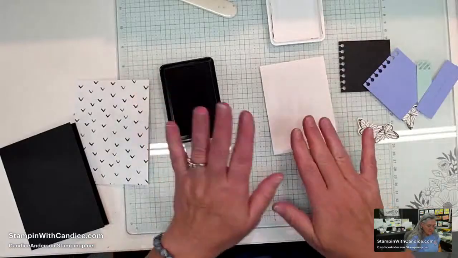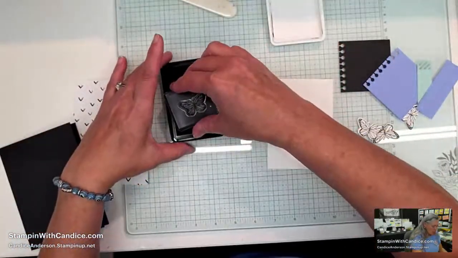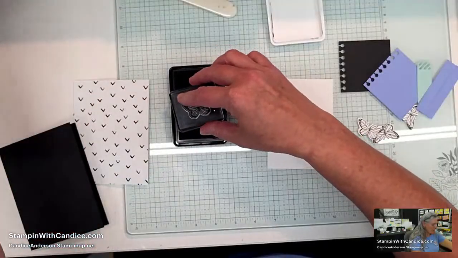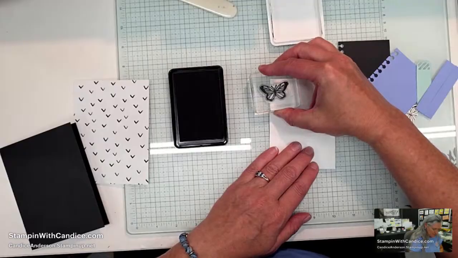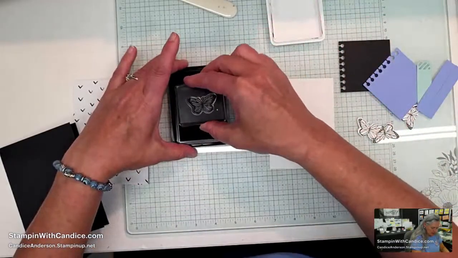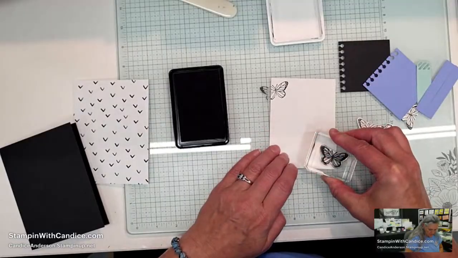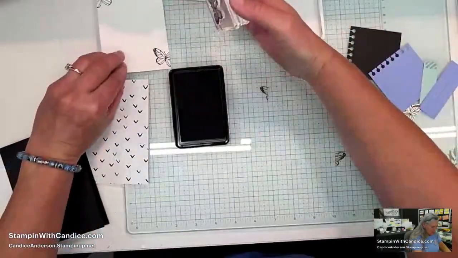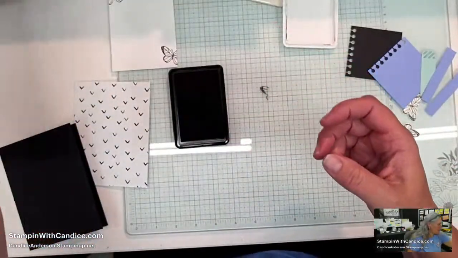The one thing I did discover on this though, because it is a hybrid ink, you want to give it some extra time to dry. So I am going to pre-stamp these, and it is kind of wet as well here. So I'm going to stamp them, and then I'm going to set this aside. I've already pre-stamped my other ones.